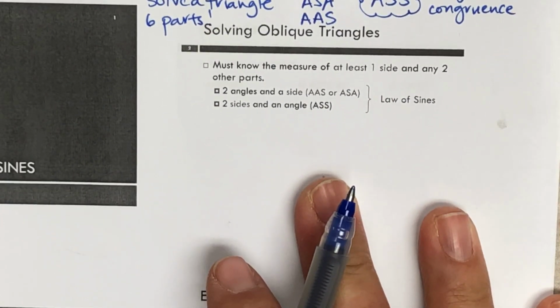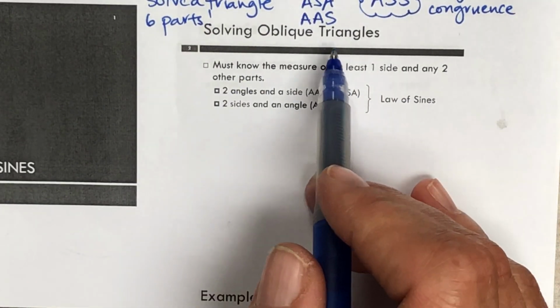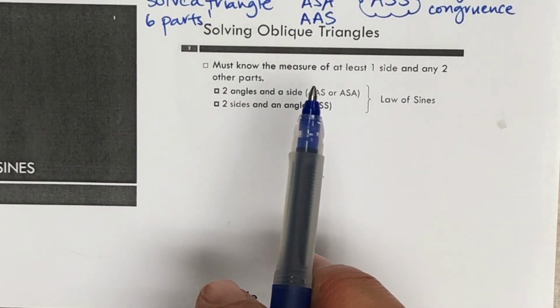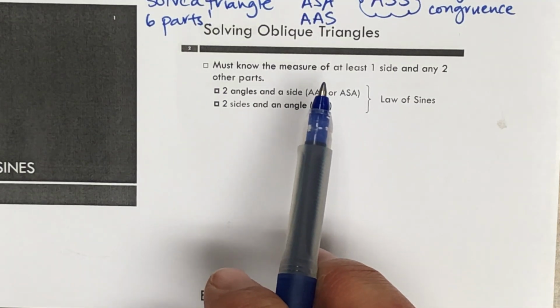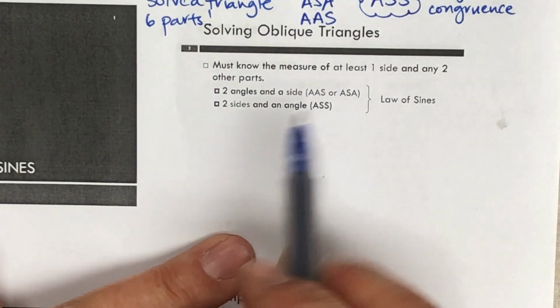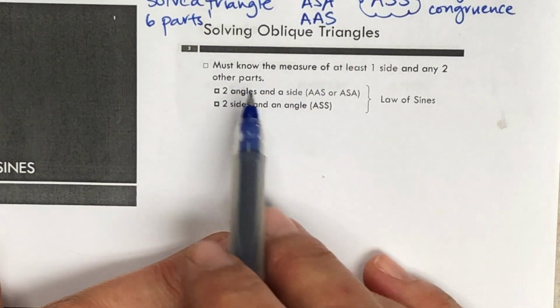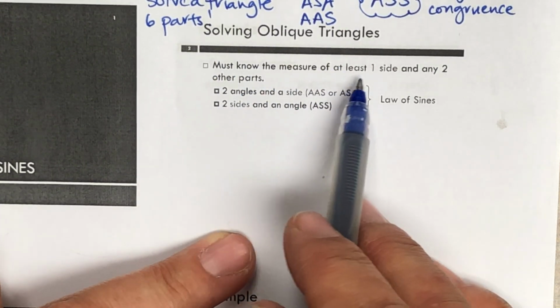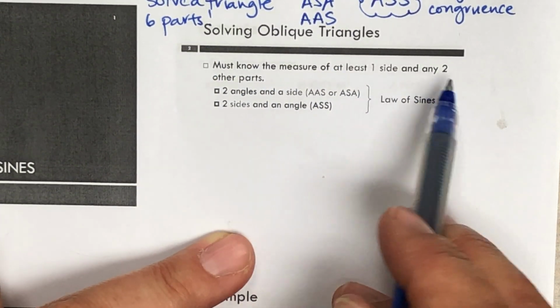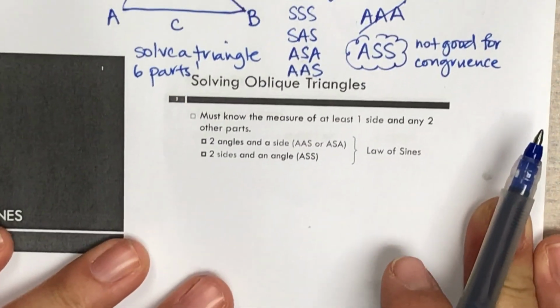Hopefully that was enough. Okay, so solving oblique triangles. These are triangles that are not right triangles. If they were right triangles, we would use the Pythagorean theorem, we would use SOHCAHTOA, we would do all of those things, but we don't have that info. So in order to solve an oblique triangle, you must know the measure of at least one side and any two other parts.